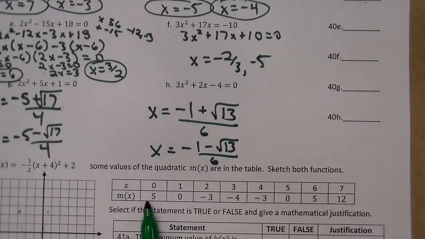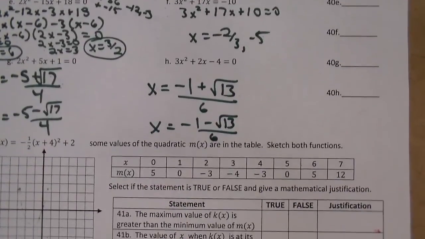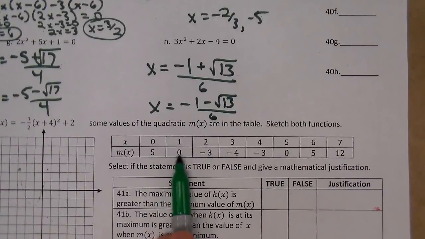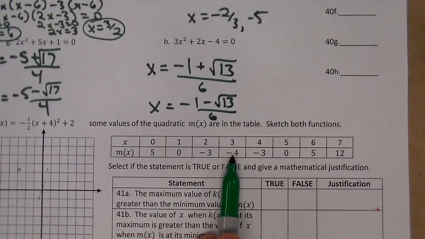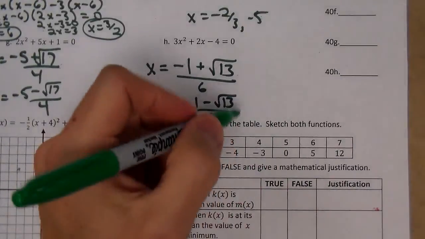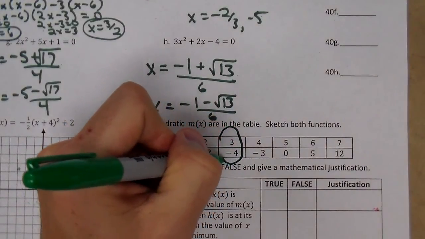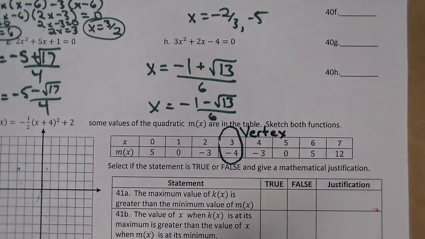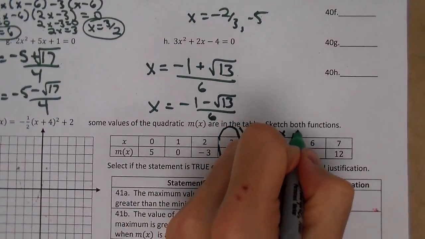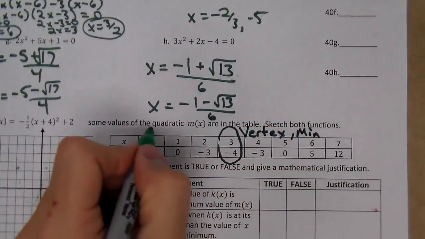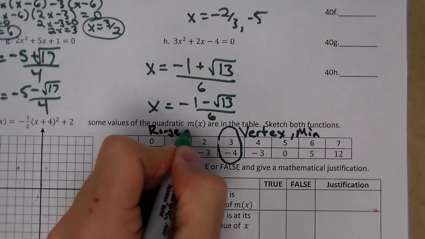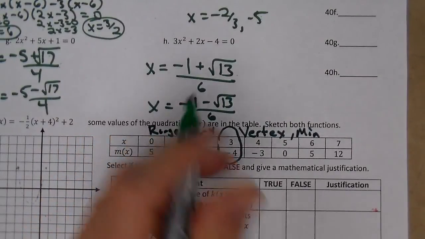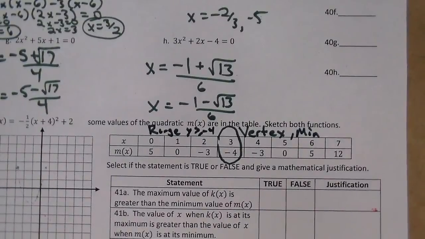If I look at m of x, I notice that it goes down, down, down, down, then it starts going up, up, up, up. So that means this is the vertex. It also means if that's the bottom, it's a minimum, and it has a range where y is greater than or equal to negative 4. So let's see if that's enough to help us out.